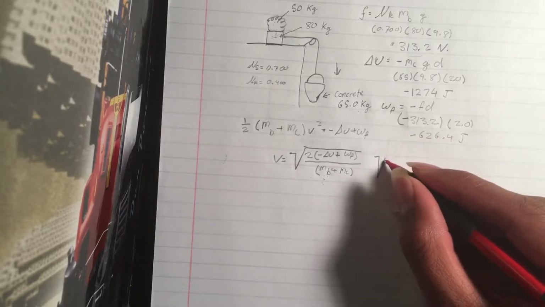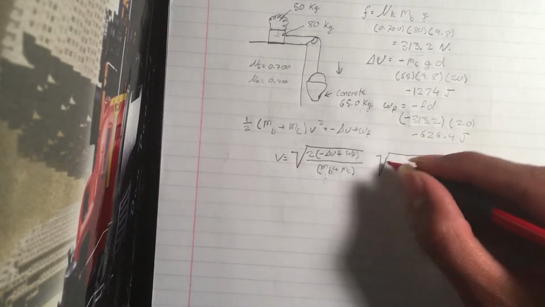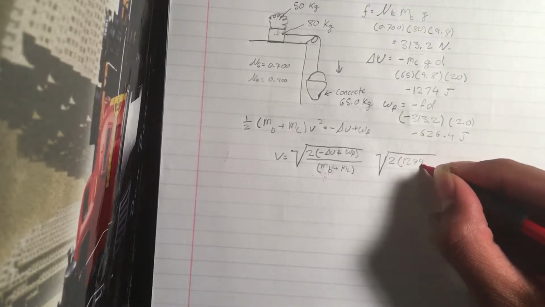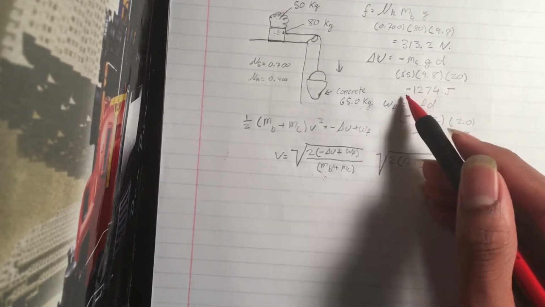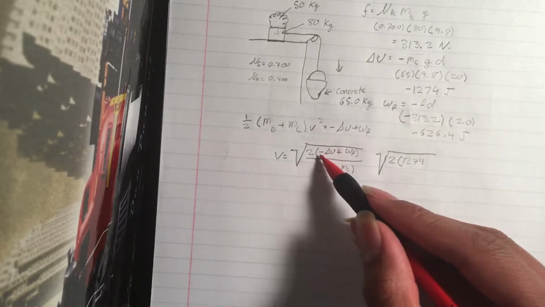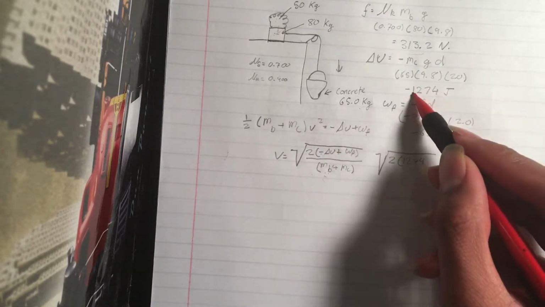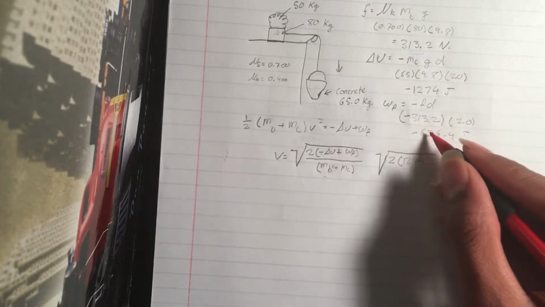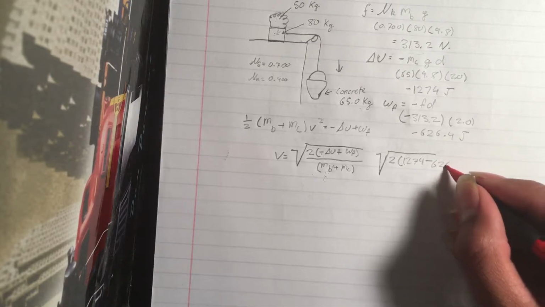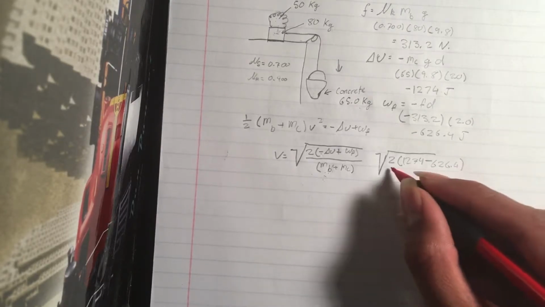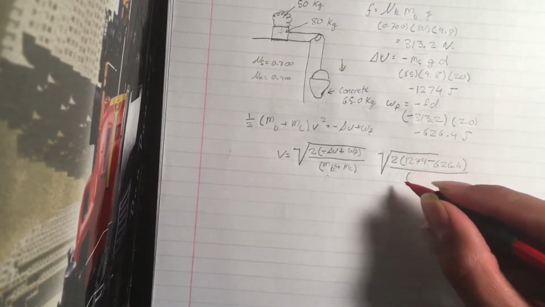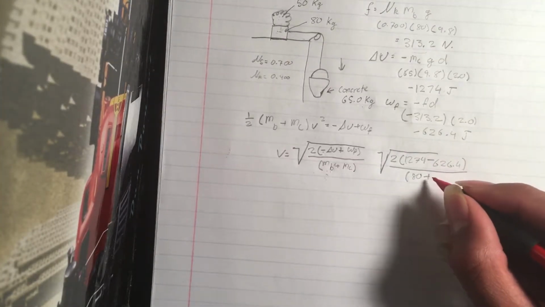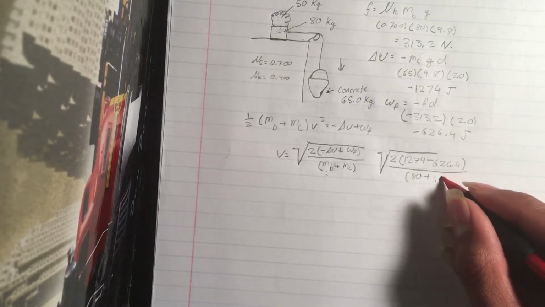So we get the square root of 2 times 1274 joules. And you see we did ignore the negative. It wanted a negative change of energy, so negative times a negative makes it a positive. This is the positive work, and this is negative, so we'll subtract 626.4 from this, and divide by the mass of the box, 80, plus the mass of the concrete, 65.